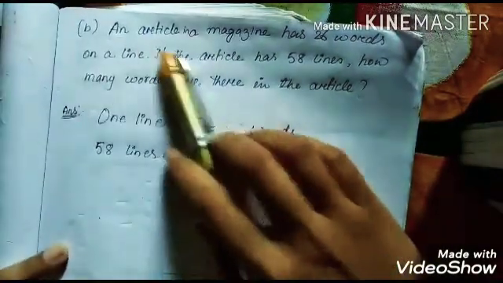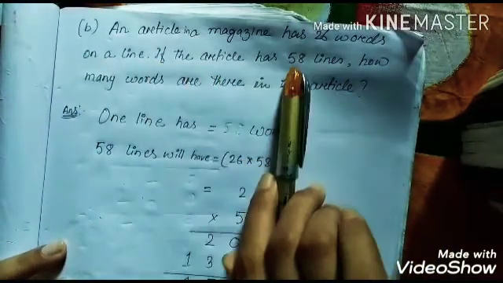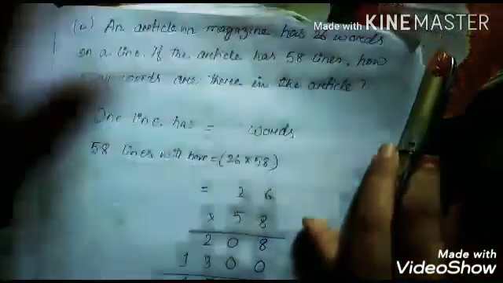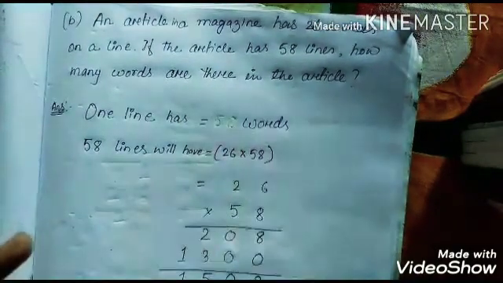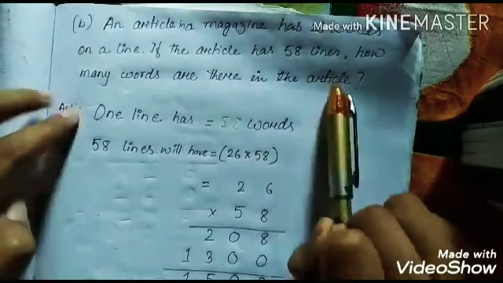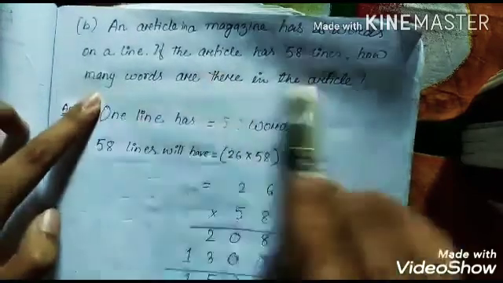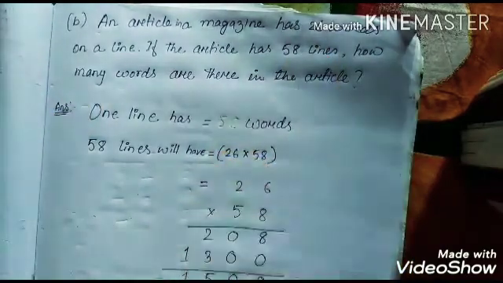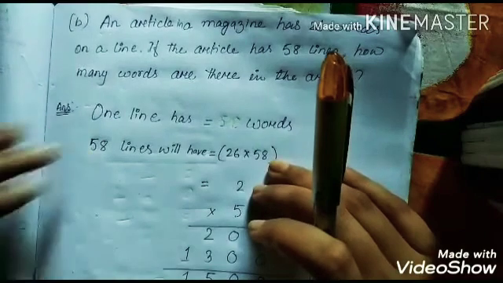An article in a magazine has 26 words on a line. If the article has 58 lines, how many words are there in the article? Okay, so it is given that in the article there are 26 words in a line. Suppose you can see this one is a line, so there are 26 words. Such lines are there. How many lines? 58 lines. So this is one line, then like this 58 lines are there. So you have to count every word. That means in one article, if 58 lines are there, how many words are there in total?